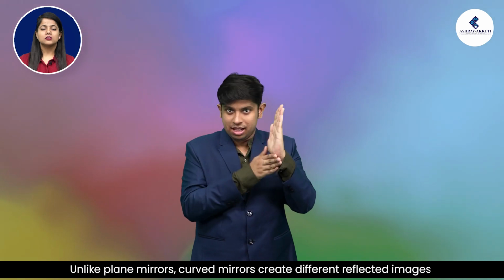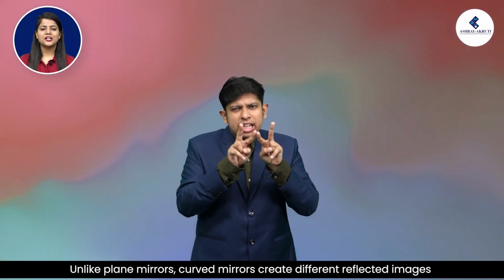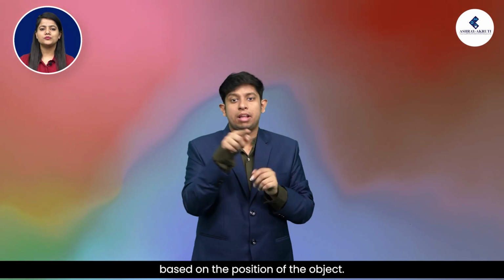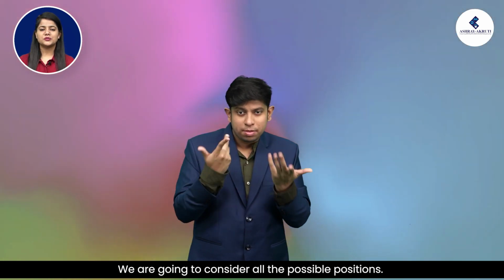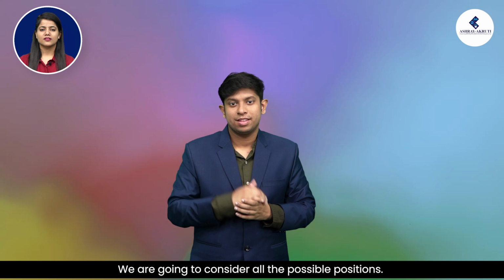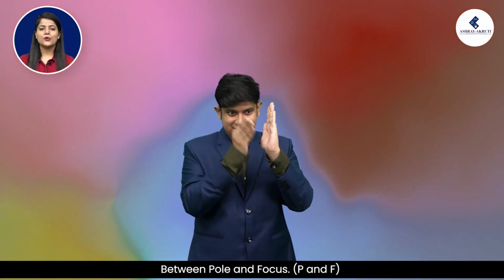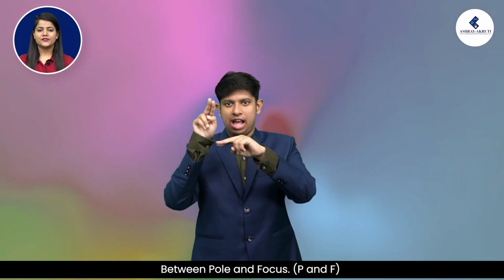Unlike plane mirrors, curved mirrors create different reflected images based on the position of the object. We are going to consider all the possible positions: at infinity, beyond curvature C, at the center of curvature C, between curvature and focus C and F, at focus point F, between pole and focus P and F.